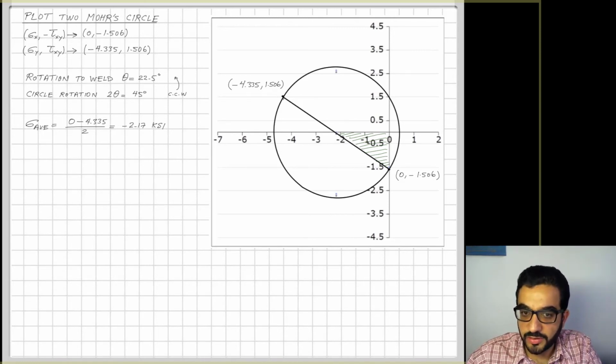I will first get its primary values, which is sigma average, or at this point the middle of the circle. Sigma average is the average of sigma x and sigma y. I'll end up here with negative 2.17.